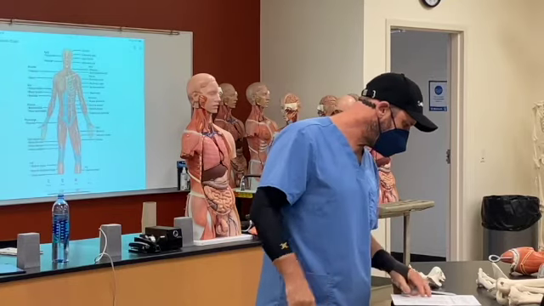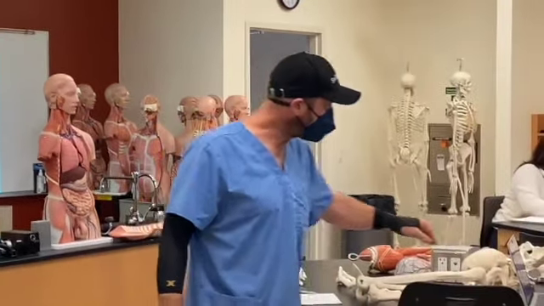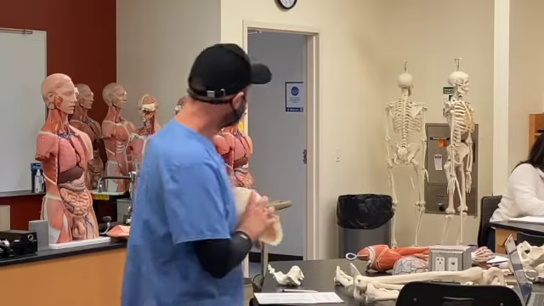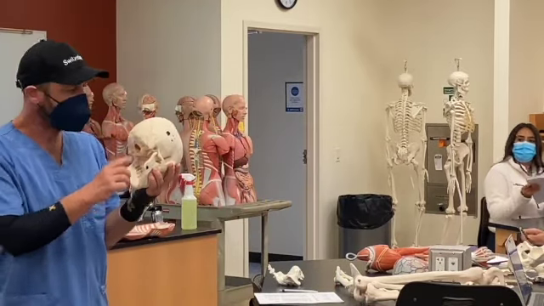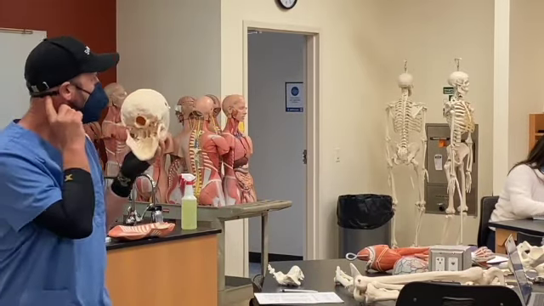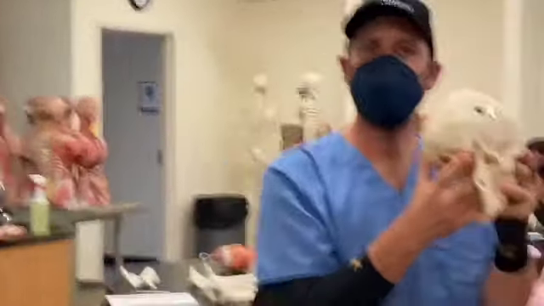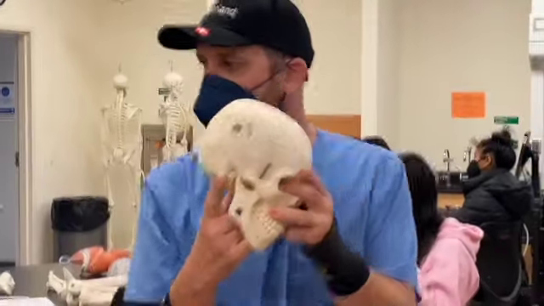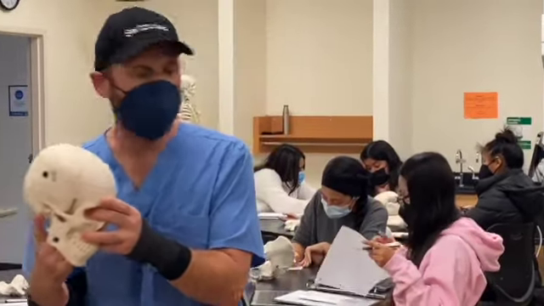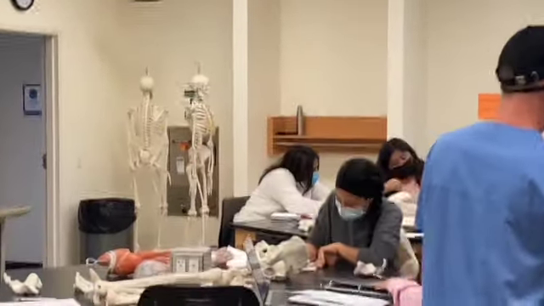So the first term that I want is on the skull. And what I'm looking for is a term that's a bump behind the ear. So the temporal bone is a bump behind the ear. What is that bump called? That's number one. A bump behind the ear.